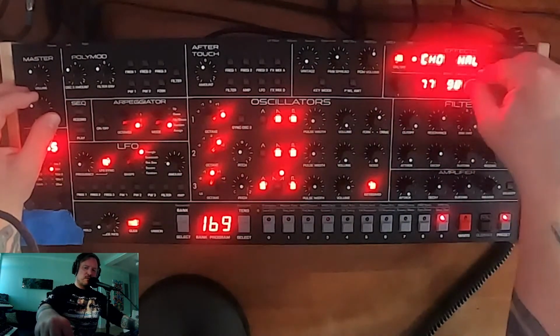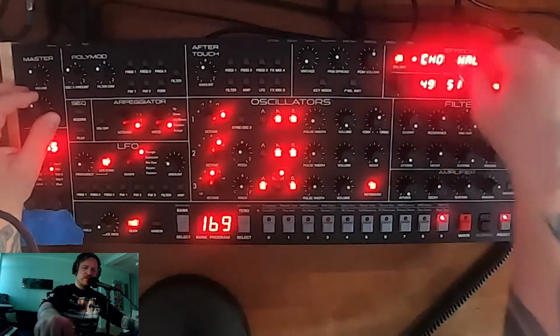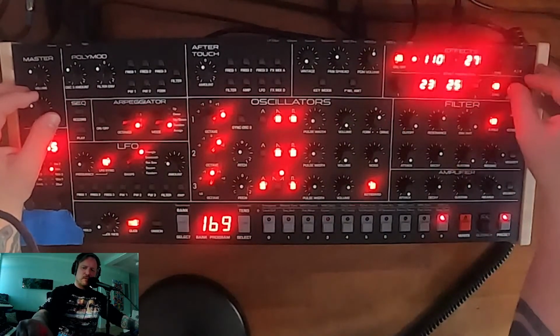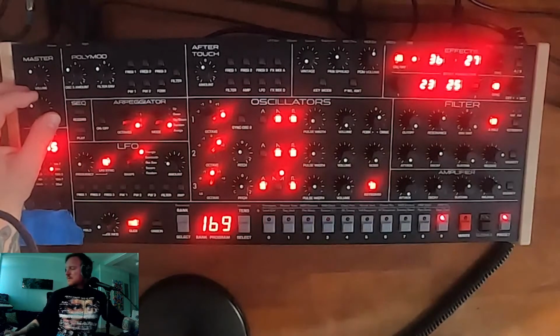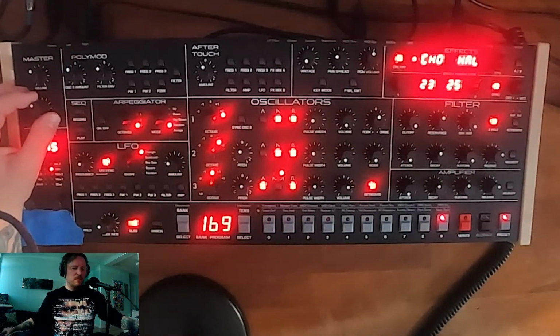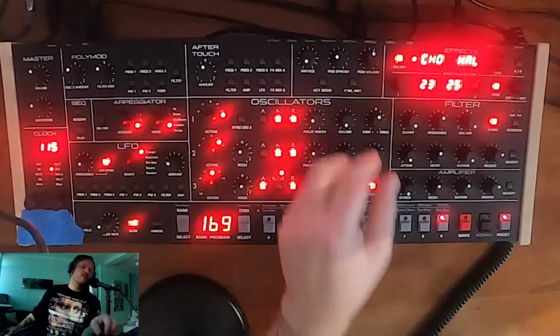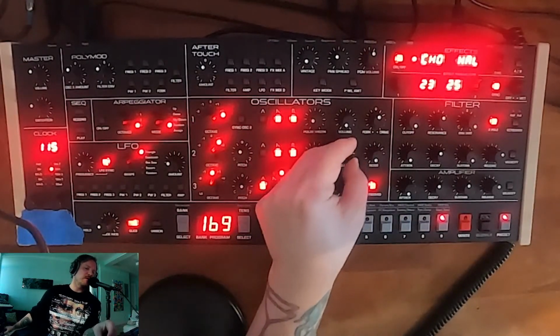The chorus is turned up all the way. That's what's creating this weird detune or something like that. Cool. So this is a nice pretty sound.